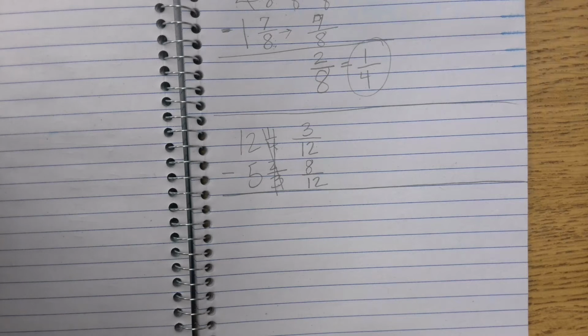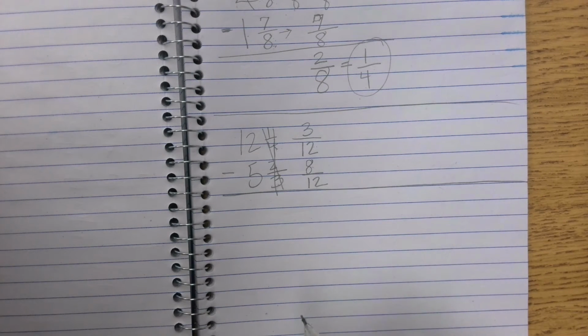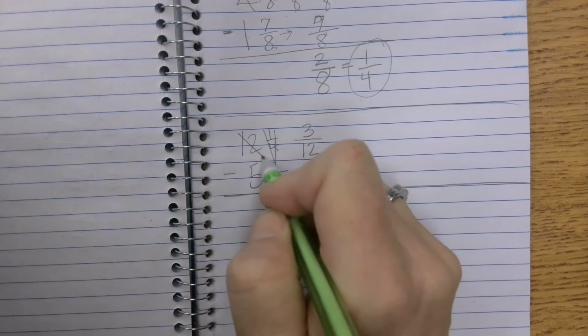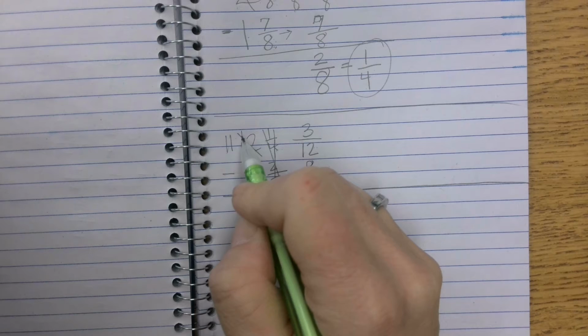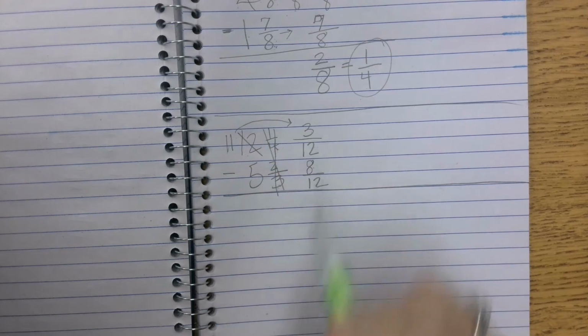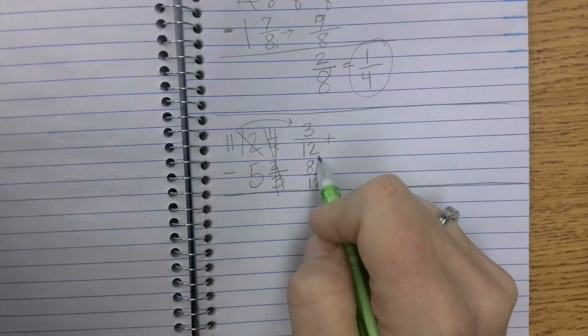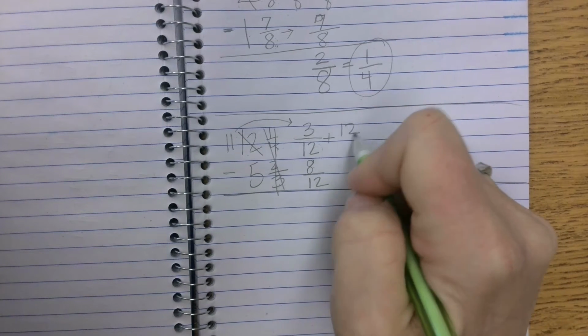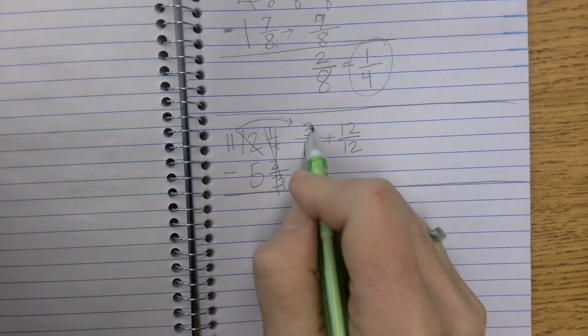But here's where the problem arises, because now 3 minus 8 is not going to be able to happen. So I will borrow. He becomes 11 because 11 is 1 less than 12. He gives a whole number over here. And in this case, since the 12 is our denominator, 12/12 is a whole. The whole that he gave over.